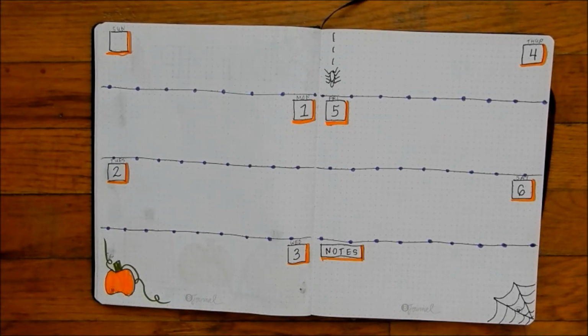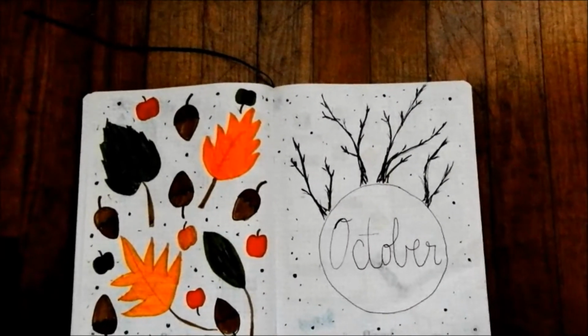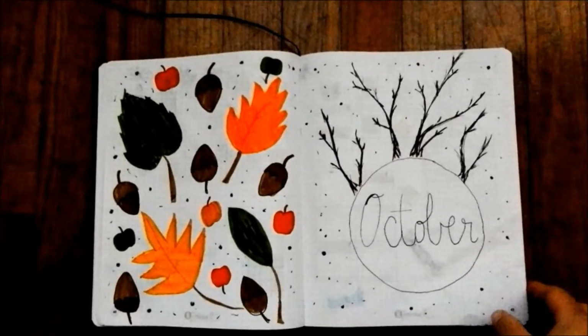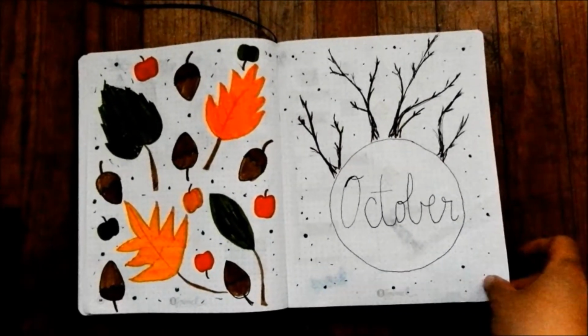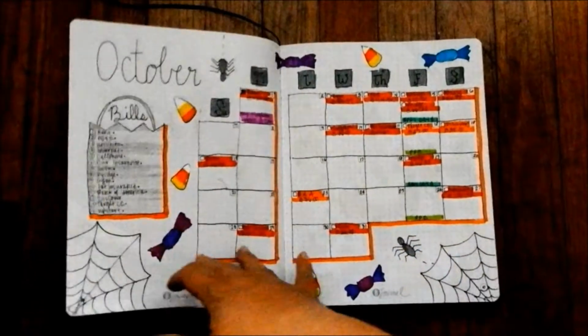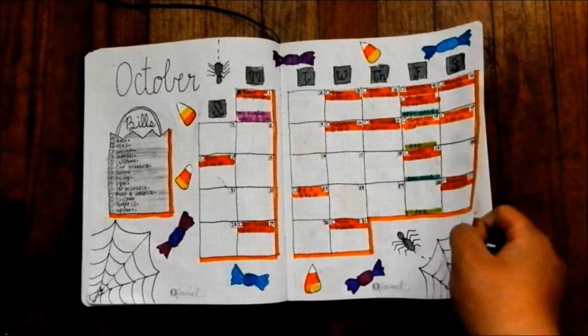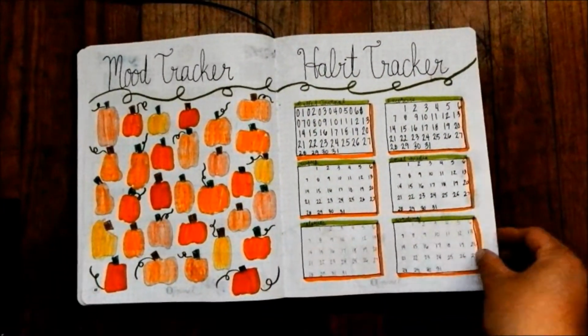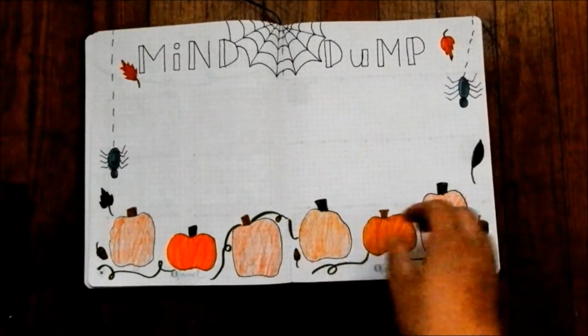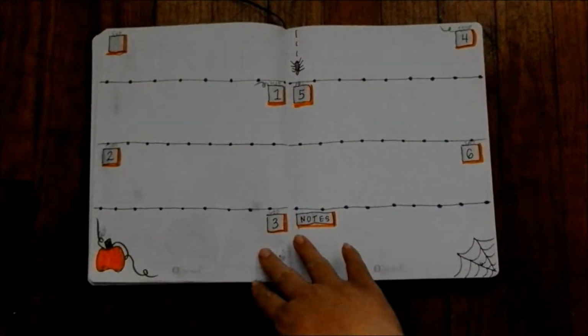And yeah, here is my final October layout. Sorry about the color here. I shot it later on in the day and I had to brighten it in my editing. And I wish I would have done it differently, but I think the journal came out quite great.